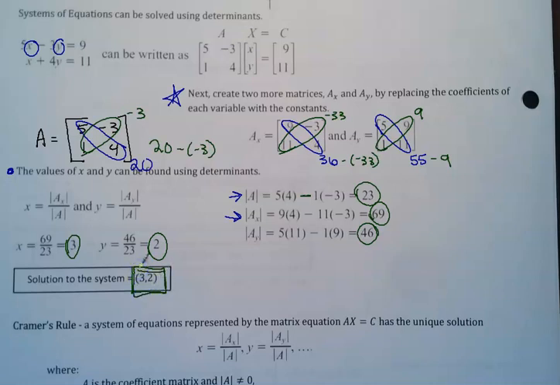We did not have to use substitution. We did not have to use elimination. None of those things. We were able to solve it just by finding the determinant of the matrix. And I know it probably takes more time to start with than just solving the system would take. But as you get more familiar, you'll get faster.